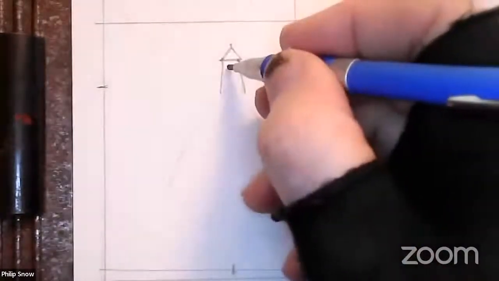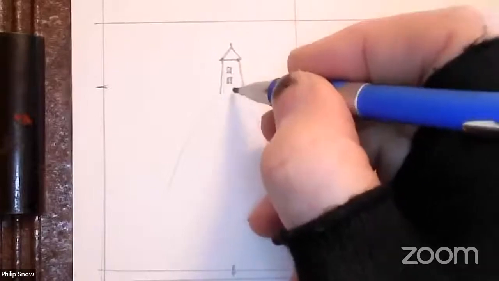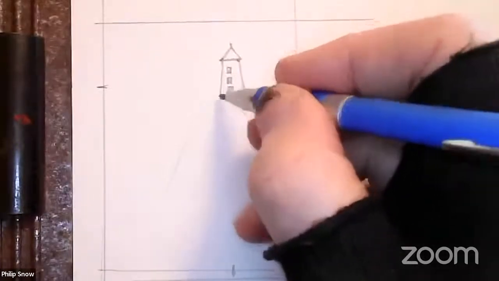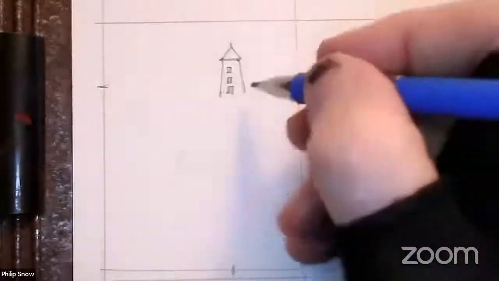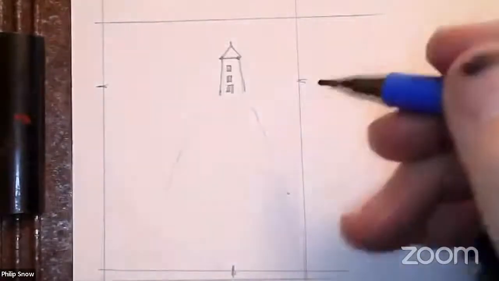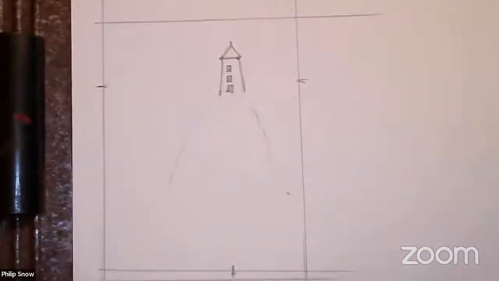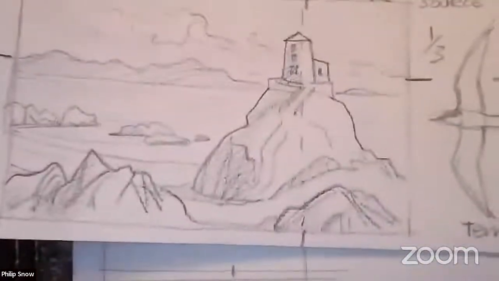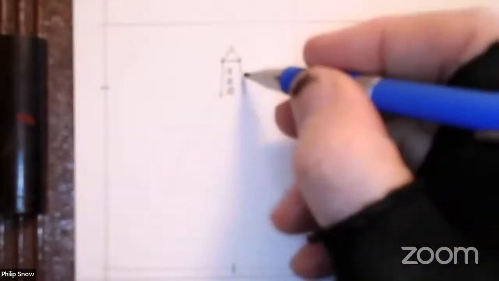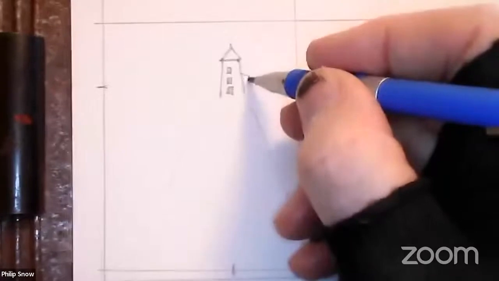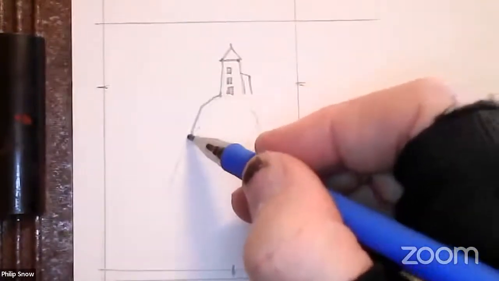You might actually wonder where the light is. It's not visible from this side of the island. If you look at the island, I'll show a slight bit of the other side, and we'll just simplify this.